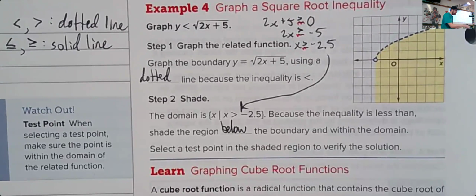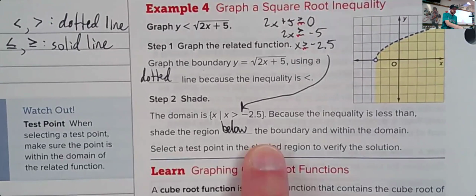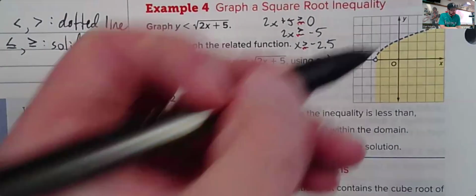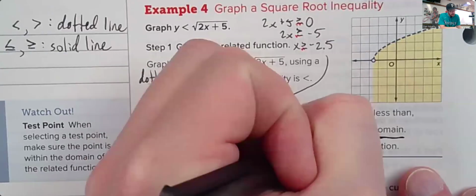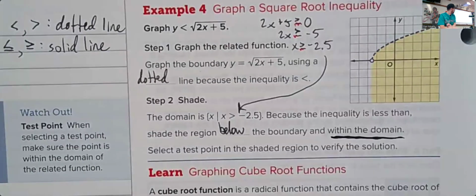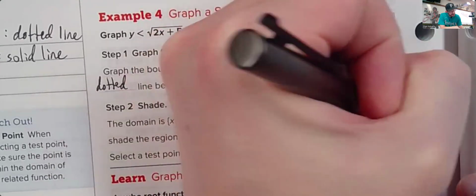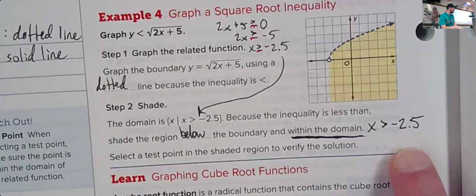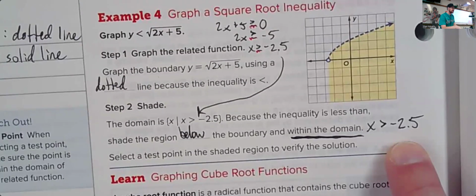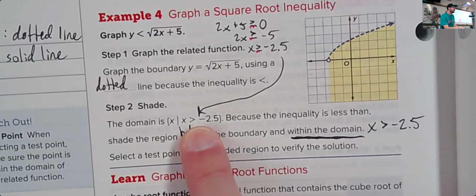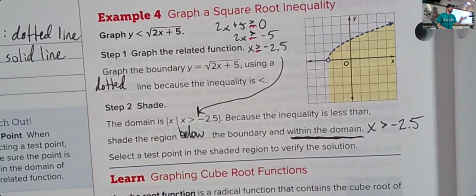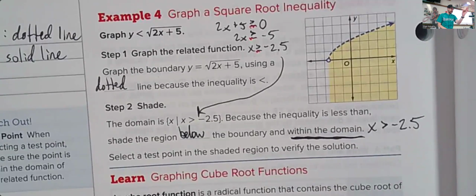In fact, it might be a good idea, and sometimes I'll do this when I'm working on boundaries, because it says shade below the boundary within the domain. Within the domain would be the line x is greater than negative 2.5. That's the domain, right? X is greater than negative 2.5, which is here. Now, if you're going to put that on your graph, that would be a vertical dotted line at negative 2.5.